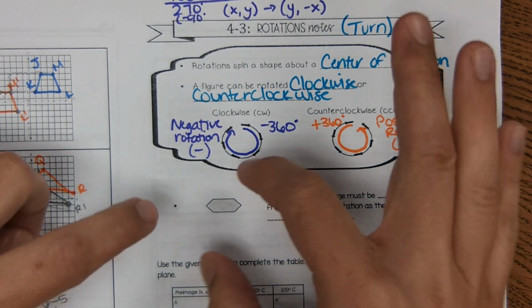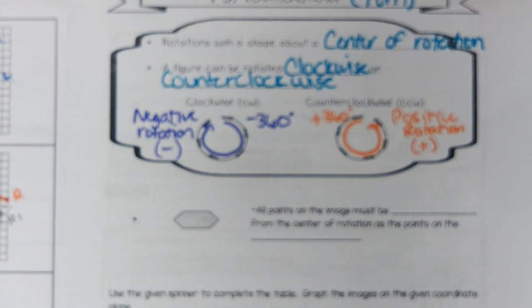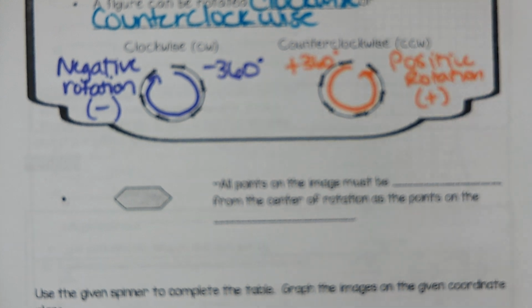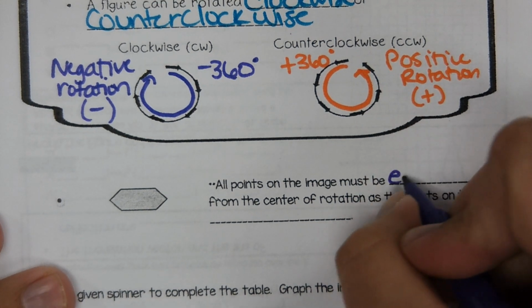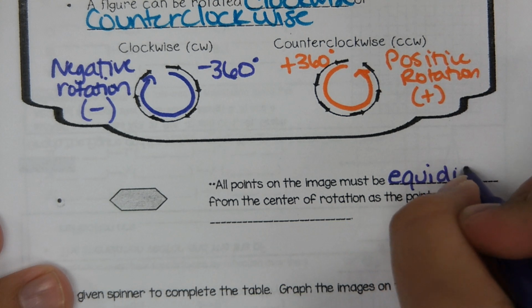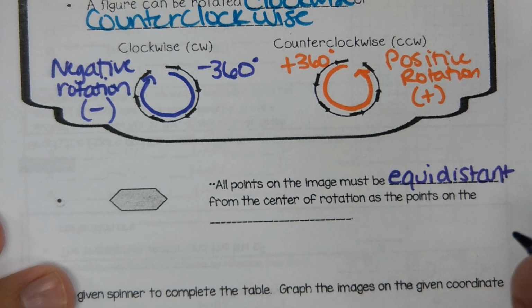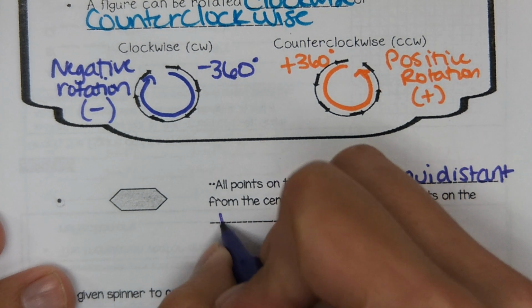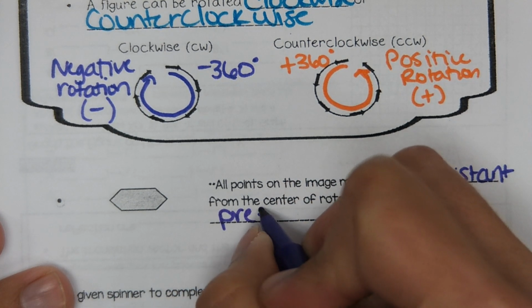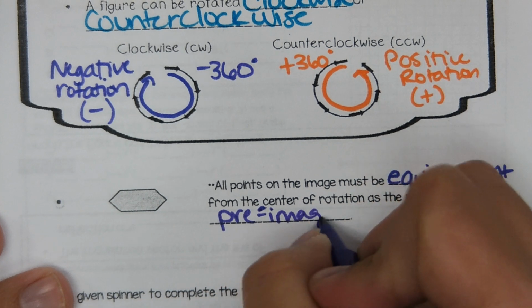Okay, and then this portion right here, again, just building concepts. It says all points on the image must be equidistant, however you want to say it, from the center of rotation as the points on the pre-image. And I'll explain what that means in a second, pre-image.